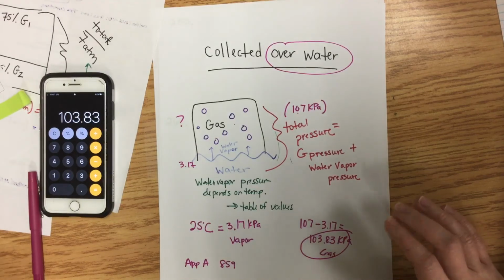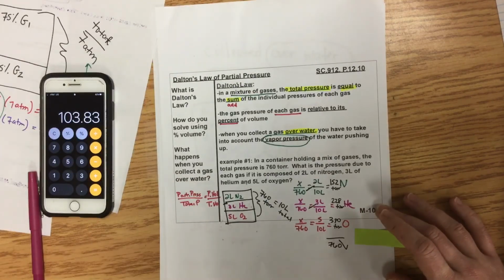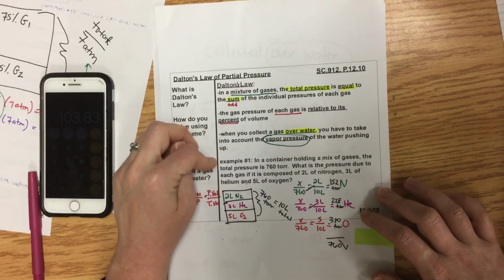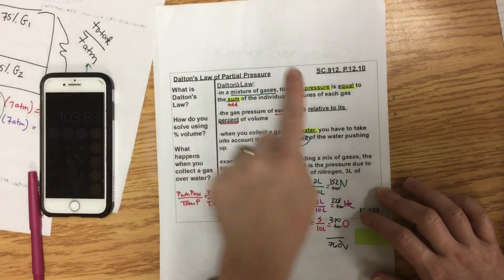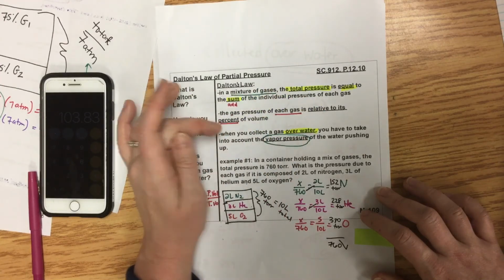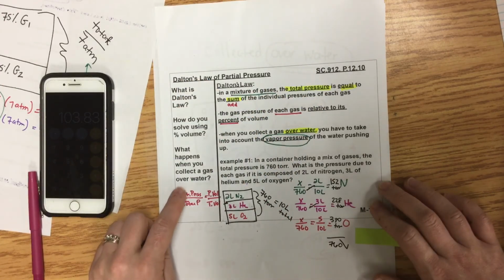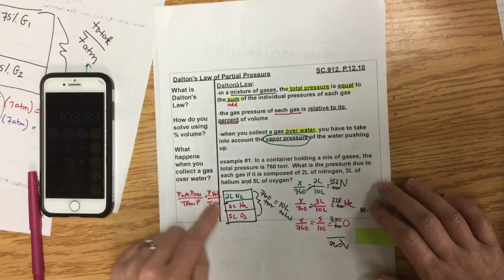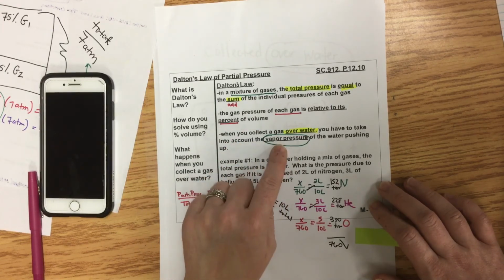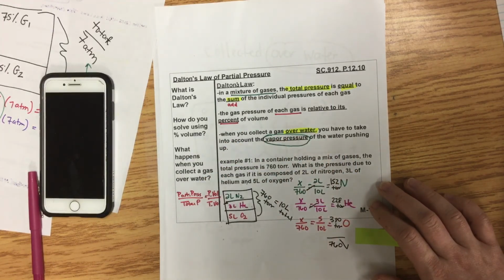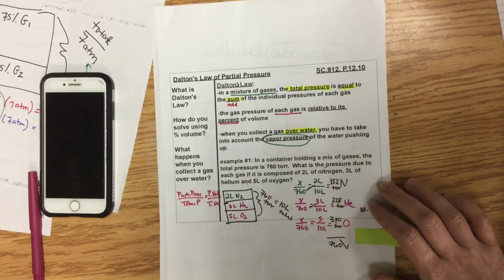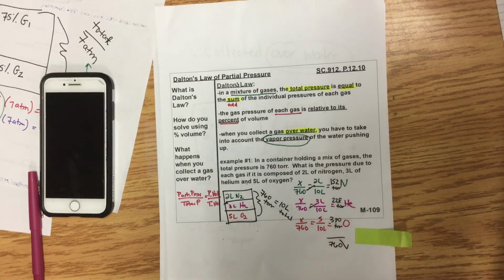Okay, so let's take a second to review, and then I'm going to make a second video to go over some more practice problems. So Dalton's law: in a mixture of gases, there are three ways that we can look at this, but they're all based on a mixture of gases. The total pressure is equal to the sum of the parts, and each gas pressure is relative to its percent of volume, which is what we said with partial pressure over total pressure equals partial volume over total volume. And then lastly, if you see the keywords collected over water, you're going to have to look at a table for the temperature to account for the vapor pressure pushing up. So when you collect a gas over water, you've got to account for the vapor pressure of the water pushing up. So this is Dalton's law of partial pressures on M109.